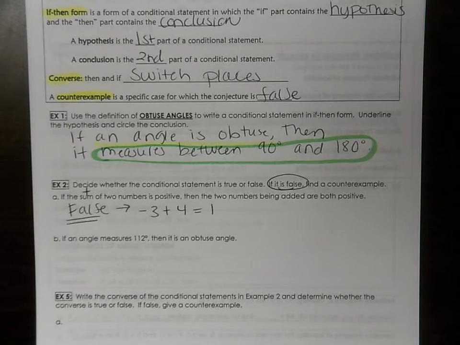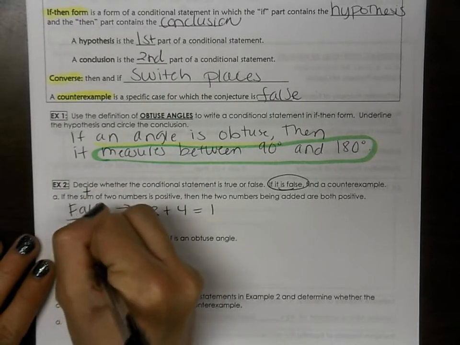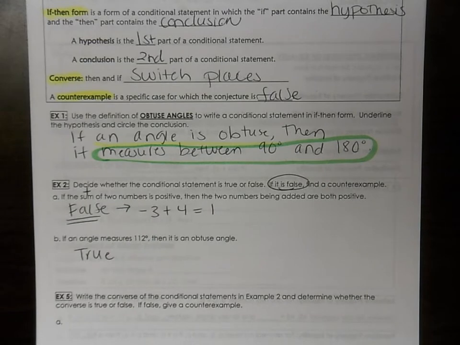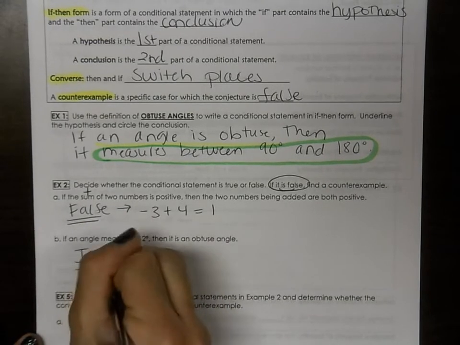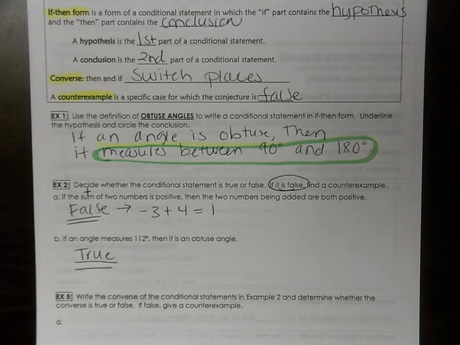We don't know yet if it's true or false, but we'll get there. Okay, so this one says, if an angle measures 112 degrees, then it is an obtuse angle, okay? So what it could be is obtuse. It can't be any of the other options. So this is actually true. I can't think of any situation where this would be false, because it can't be acute, it can't be straight. Any questions on why the first one was false or why the second one was true?